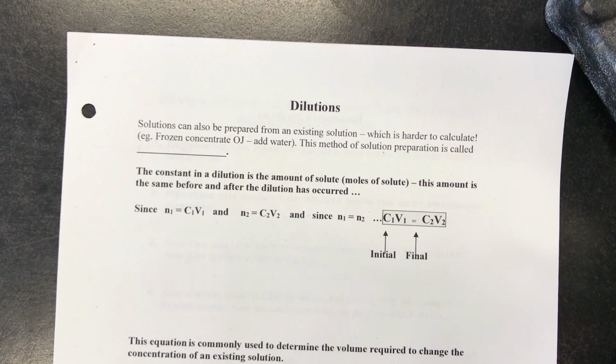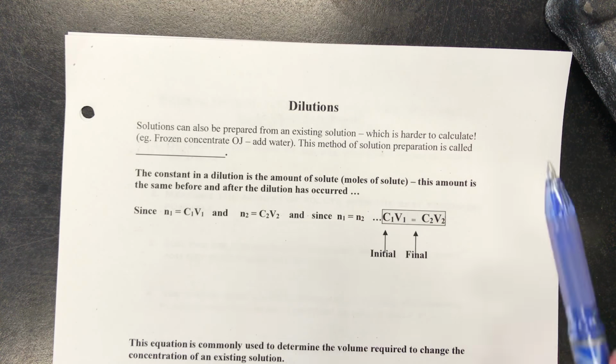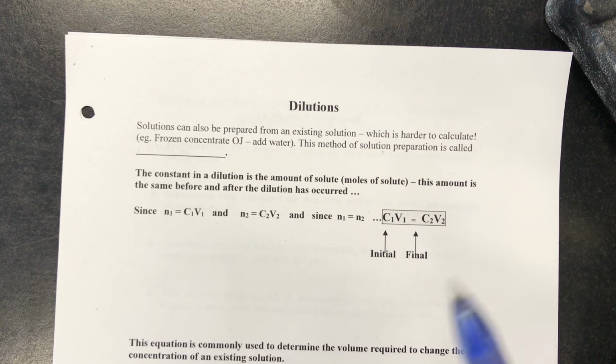So the last note about concentration that we just finished was all about how to make a solution based on weighing out a specific amount of a solute and putting it in the solution. But you can also prepare a solution from an existing solution by changing the concentration by adjusting the amount of water that there is.